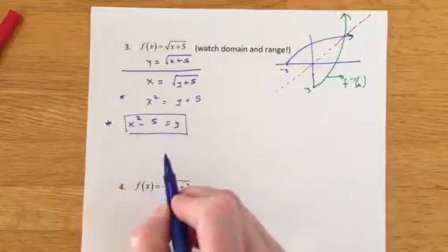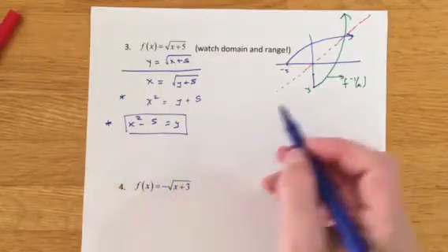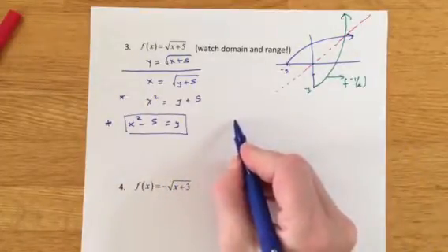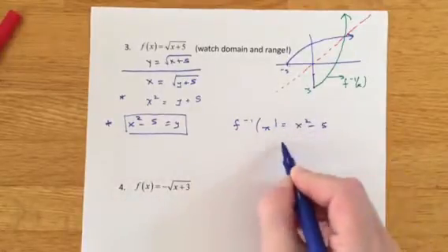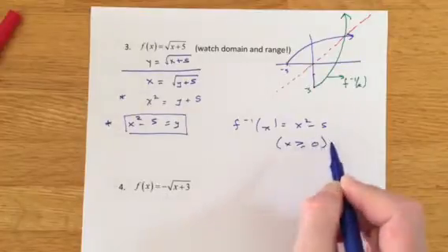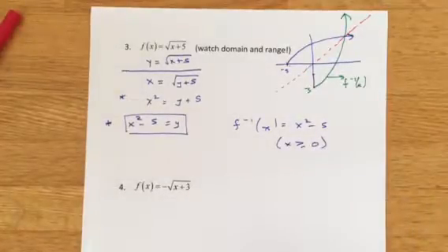Well, remember, this x squared minus 5 is clearly the entire parabola. We're only having the right side of it. So for my inverse function, f inverse of x, it is x squared minus 5, right? But only for x greater than or equal to 0. I'm only taking the right half of that.